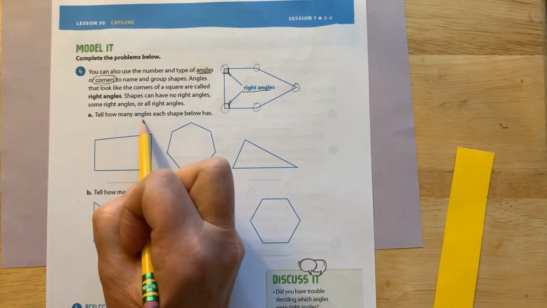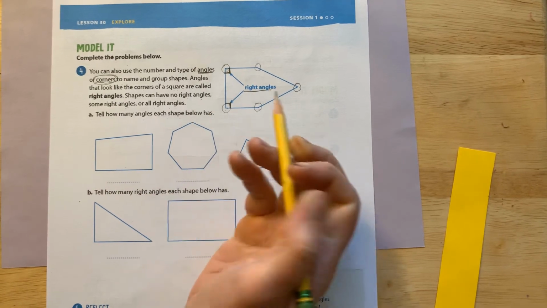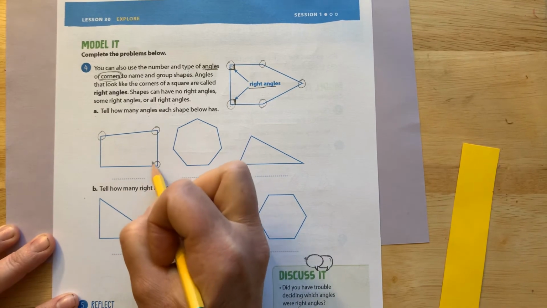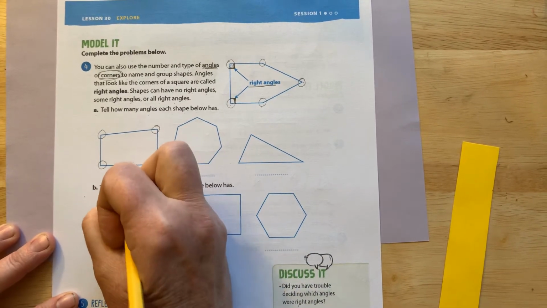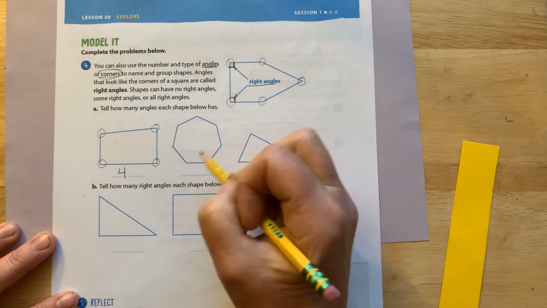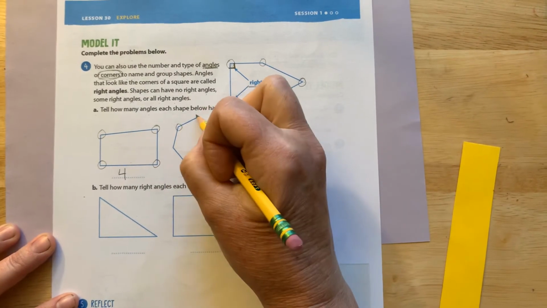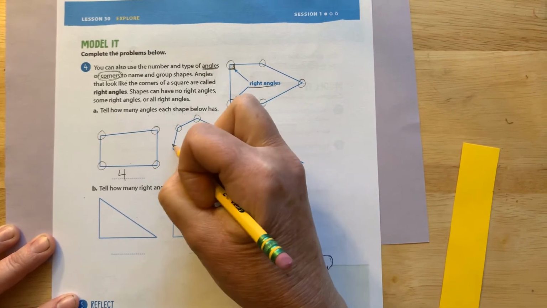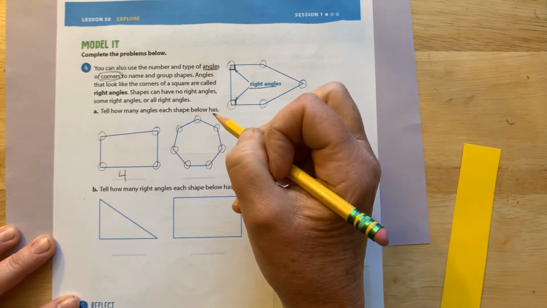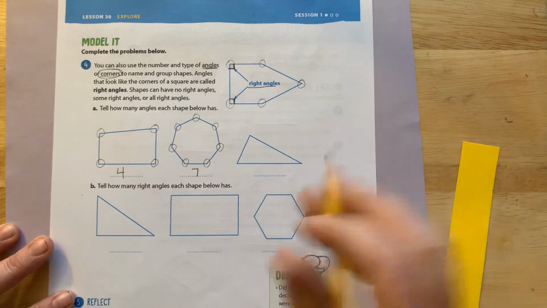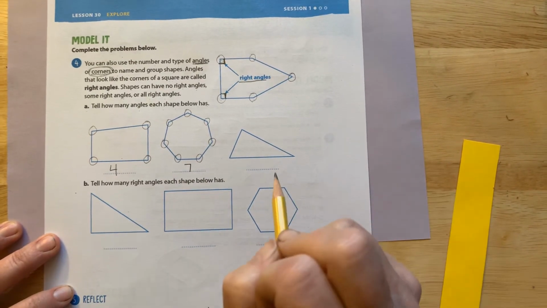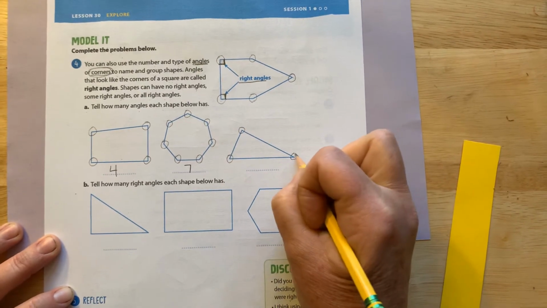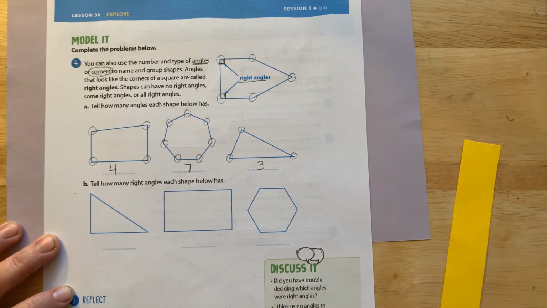A, tell how many angles each shape below has. Okay, let's count the angles. 1, 2, 3, 4. This one has 4 angles. How about our shape here? 1, 2, 3, 4, 5, 6, 7. This one has 7 angles. That's cool. Okay, how about this one? Remember, it's a triangle. That gives you a hint. 1, 2, 3. Triangle has 3 angles.